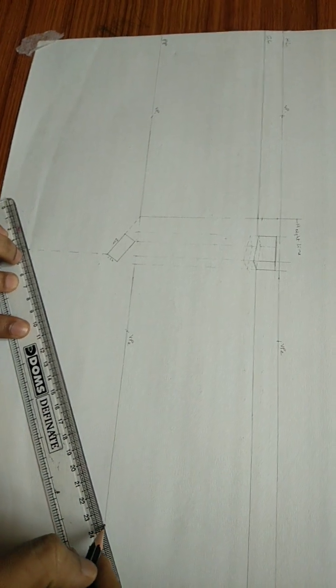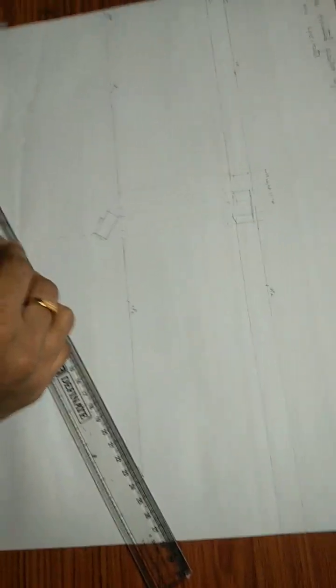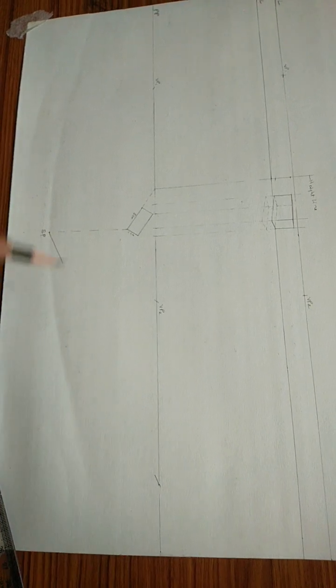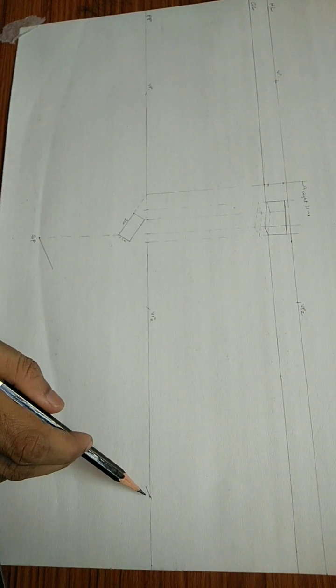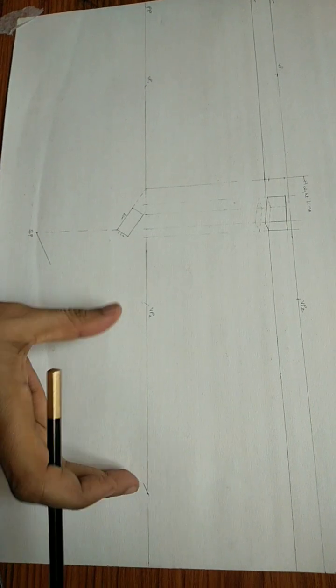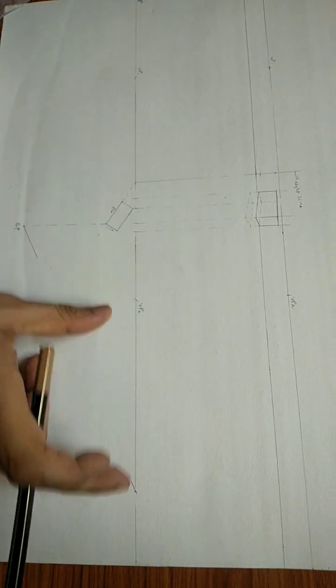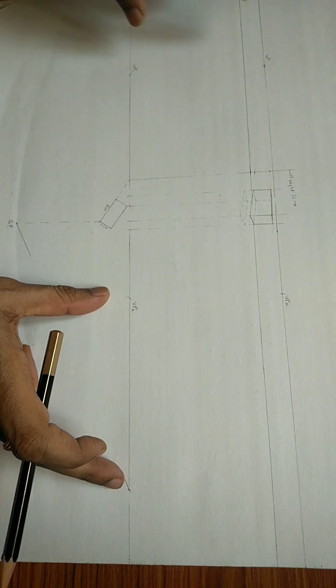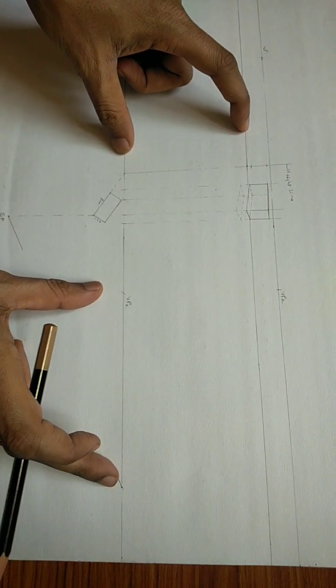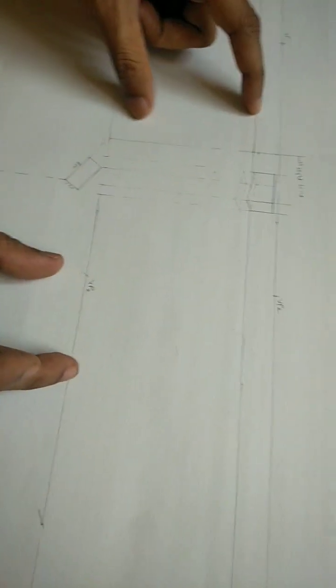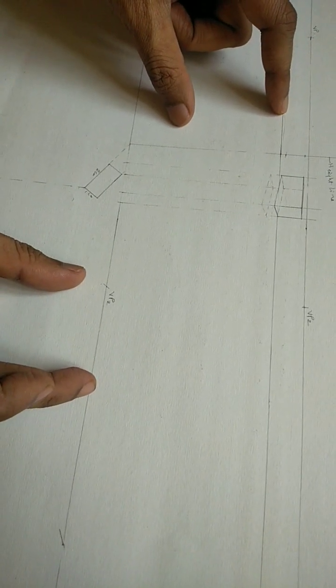See here, you can observe the VP2 to V1, or vanishing point for plan position, is too much. The distance is too much. That is what happened because I have taken the distance of ground line to PP as too much. If you want to decrease it, you can decrease this.